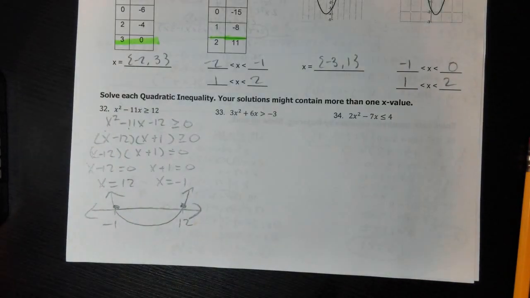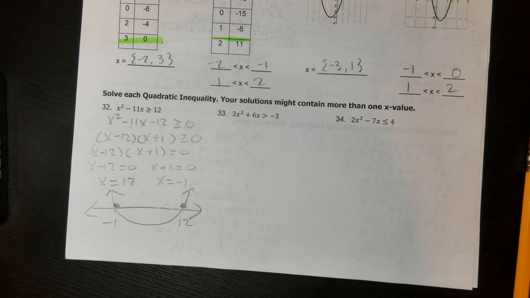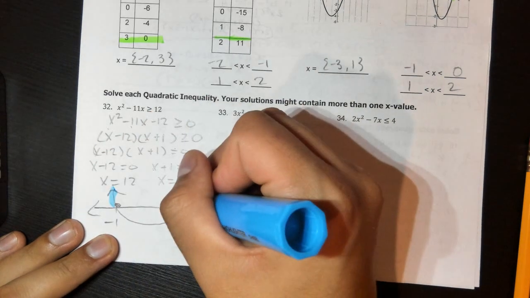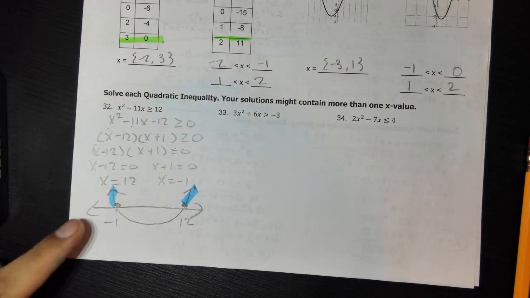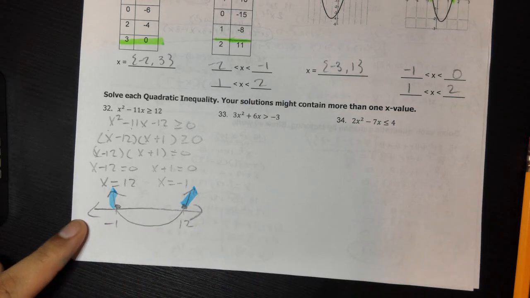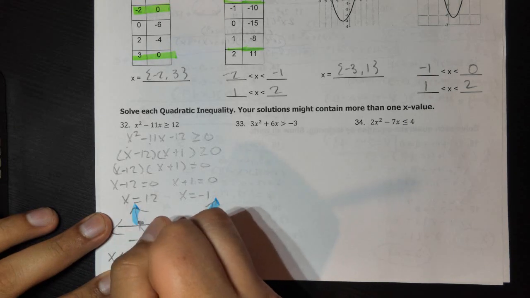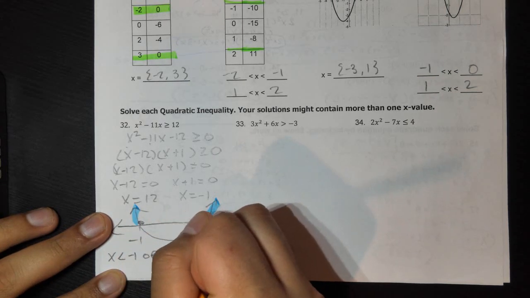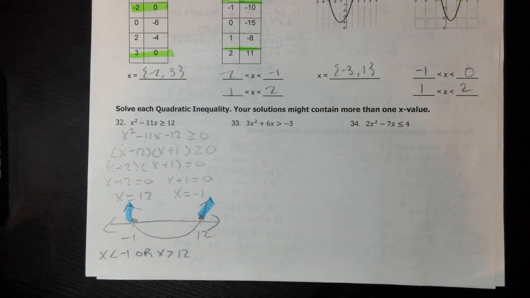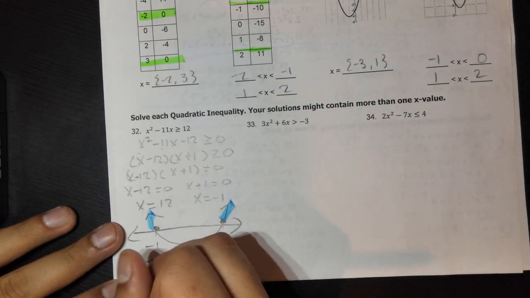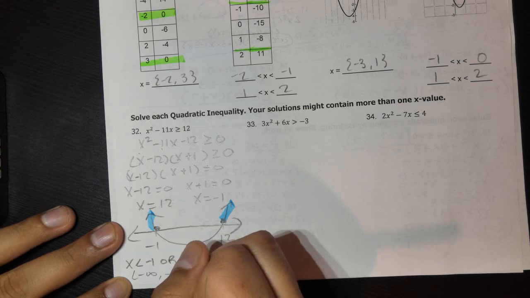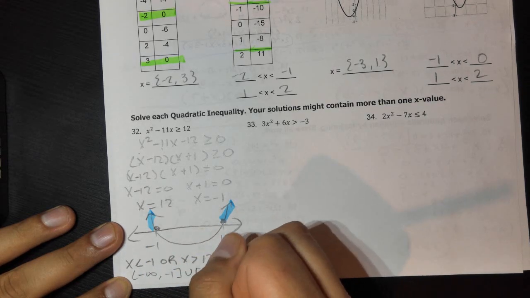Alright, so then where would y be greater than or equal to 0? So we have y equals 0 right here on this line. Everything greater than or equal to 0 would be above the line. So we're just going to be looking at these two branches. So the solutions are going to have to be less than -1 and greater than 12, we could write this as x is less than -1 or x is greater than 12. Alright, so that's inequality notation. Then for interval notation, you could also write this as -infinity to -1, bracket, union, bracket, 12 to infinity.